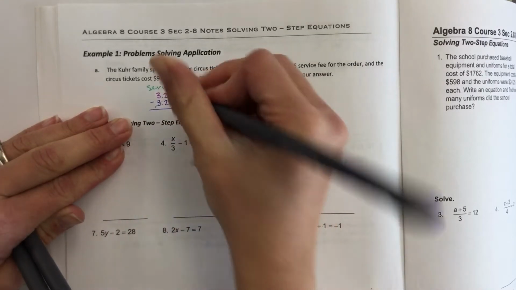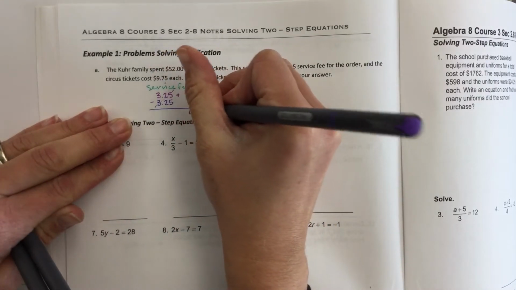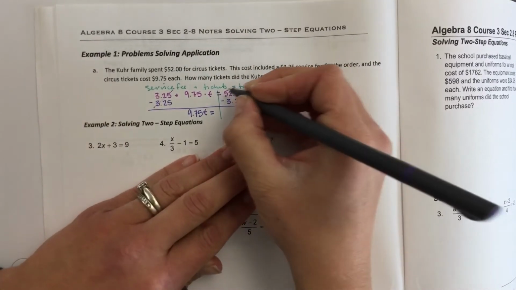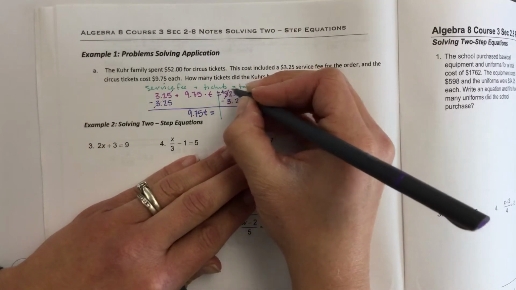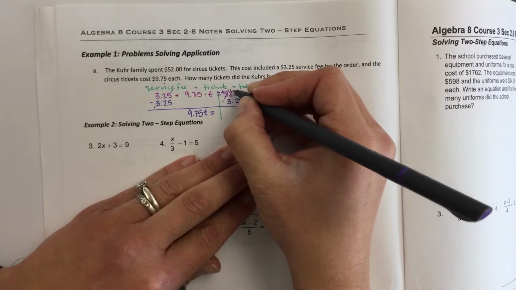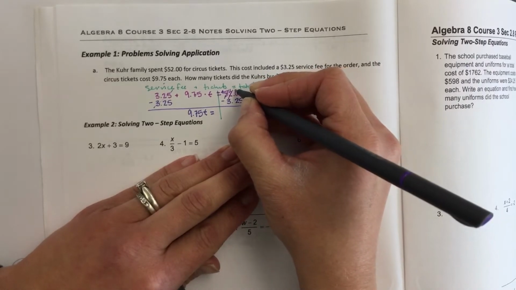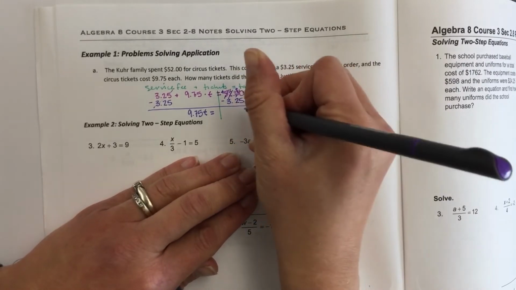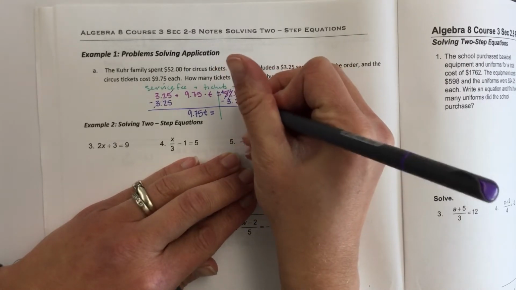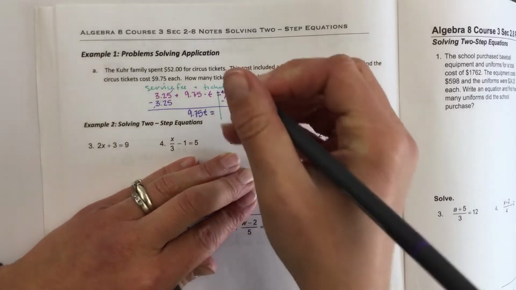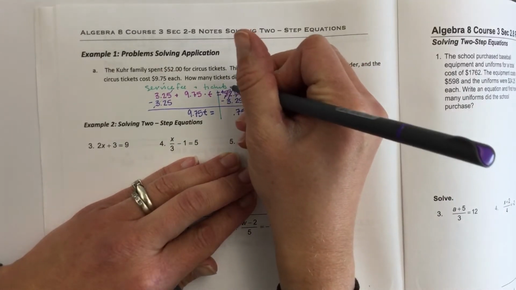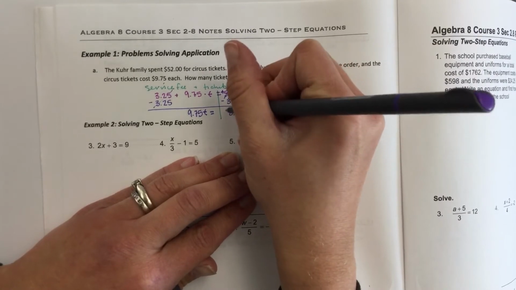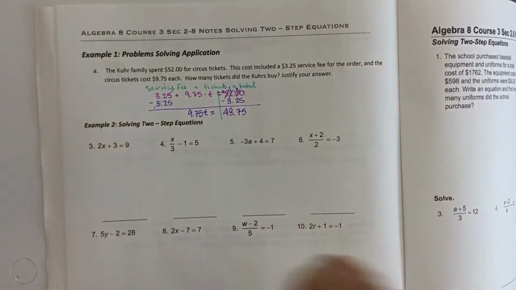Well, this gives us 9.75t equals, and if I do my subtraction here, I have to borrow from my 2 first. Okay, so 10 minus 5 is 5, 9 minus 2 is 7. I can't take 1 minus 3, so I had to borrow. 11 minus 3 gives us 8, and then we get a 4.